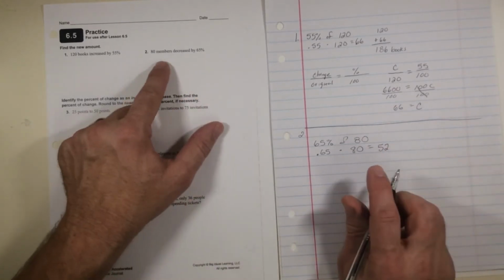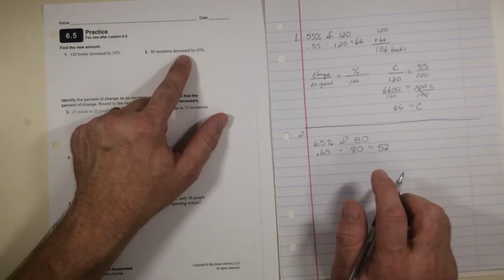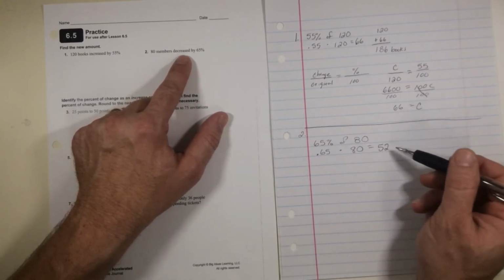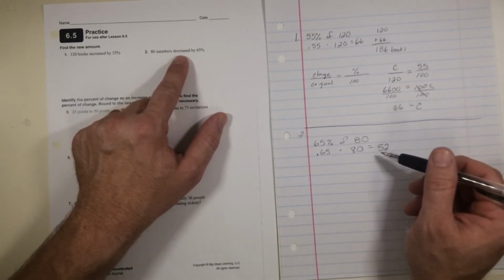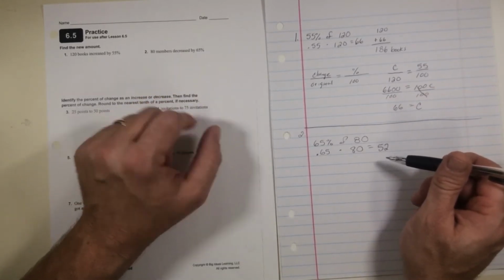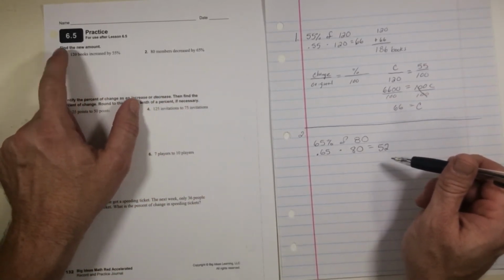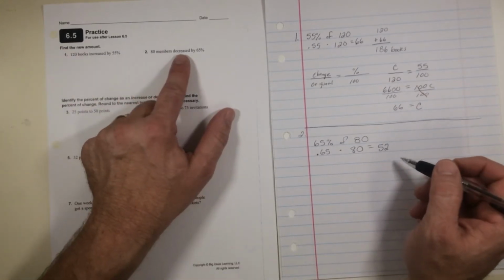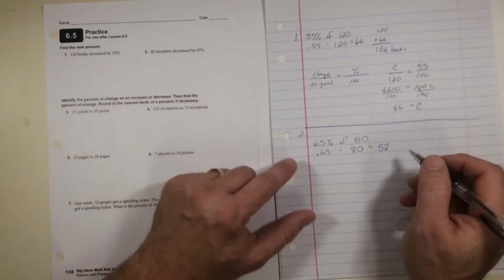That's good because my members are going to increase or decrease. It better increase or decrease by a whole number, right? We don't want to increase or decrease our membership by like 20.3 people. Same thing with the books over here. It better turn out to be a whole number. Well, anyway, it decreased this time by 52.